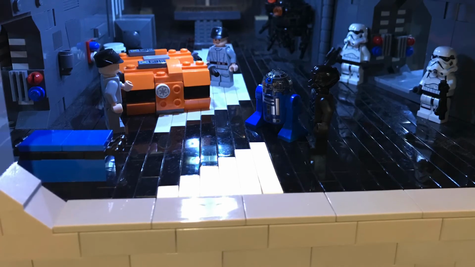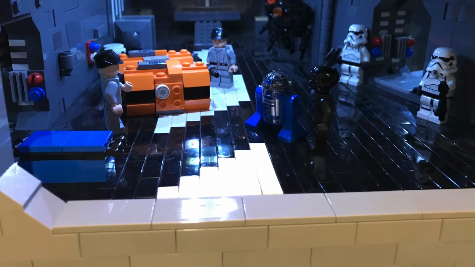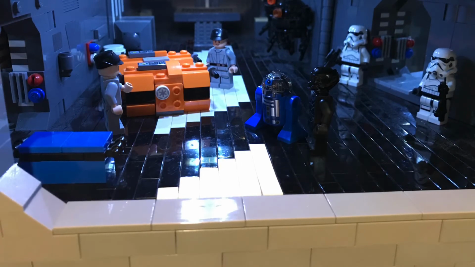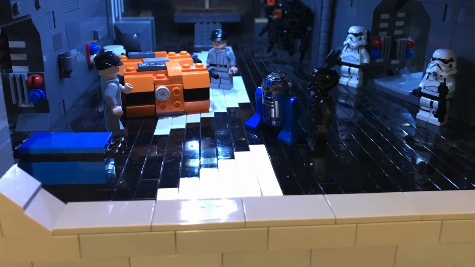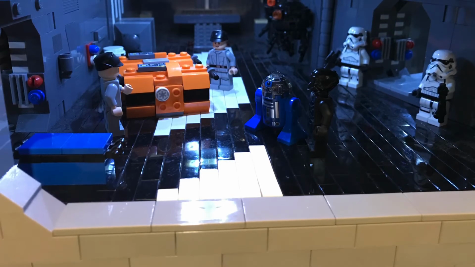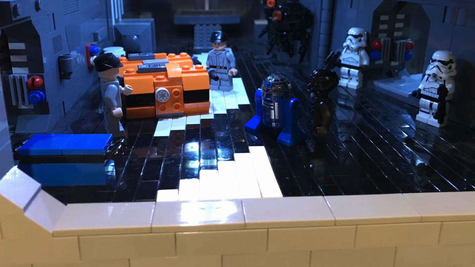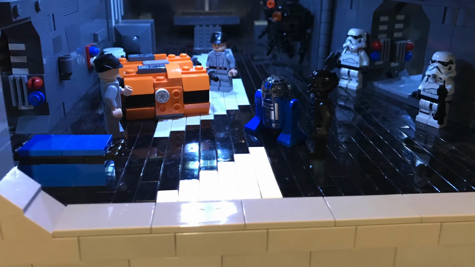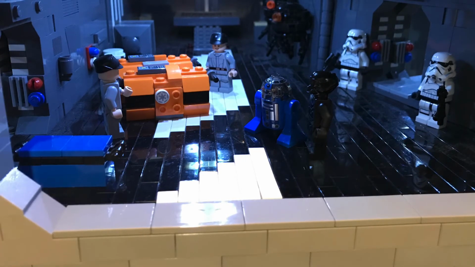No motorized parts in the Death Star yet. That would be way too much money. I think I've spent enough already. But instead of using string, I've used fishing line, so that's a non-Lego part. Fair enough, so are the lights. So it is what it is.